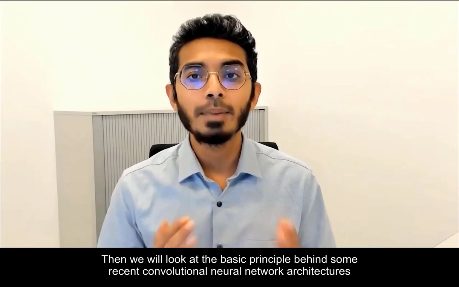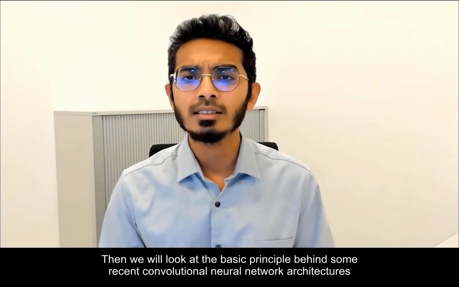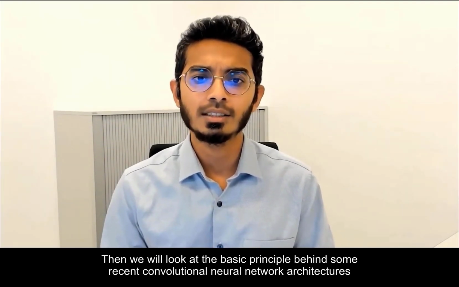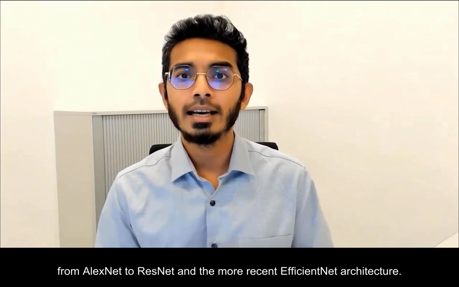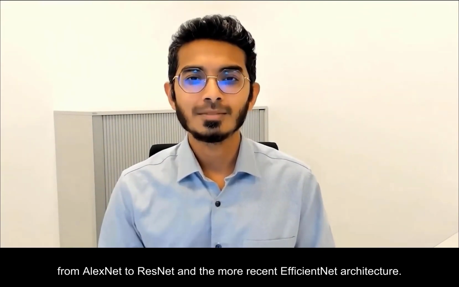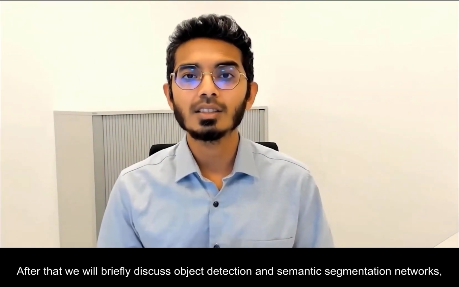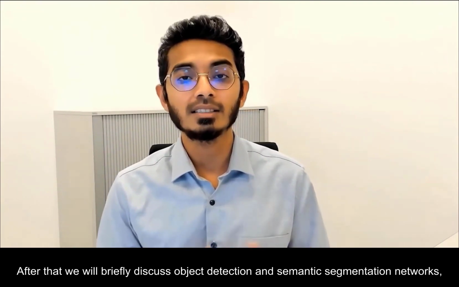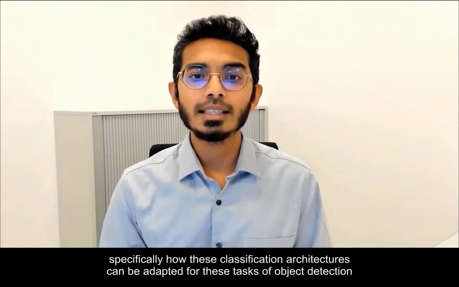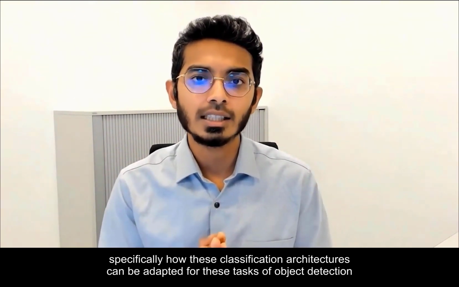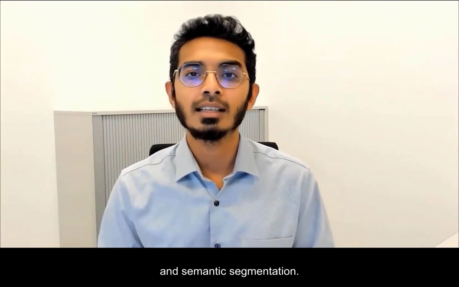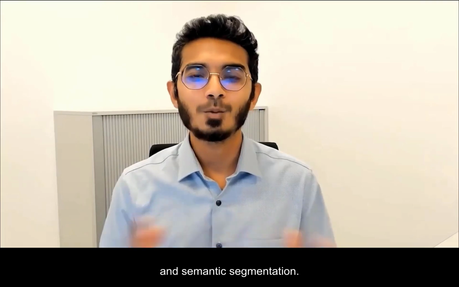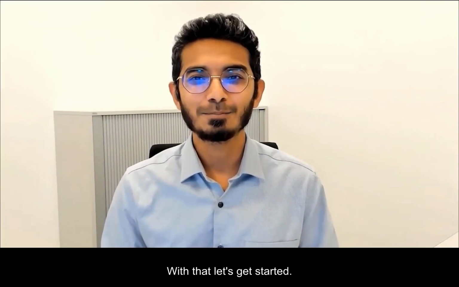Then we will look at the basic principle behind some recent convolutional neural network architectures from AlexNet to ResNet and the more recent EfficientNet architecture. After that, we will briefly discuss object detection and semantic segmentation networks, specifically how these classification architectures can be adapted for these tasks of object detection and semantic segmentation. With that, let's get started.